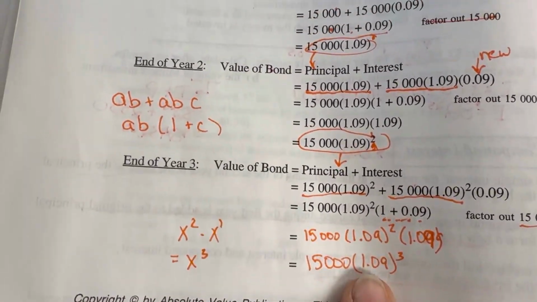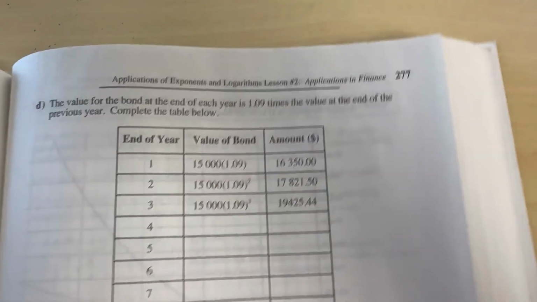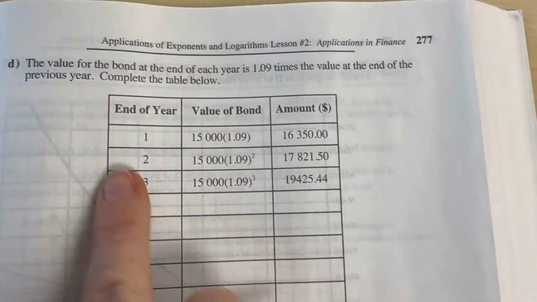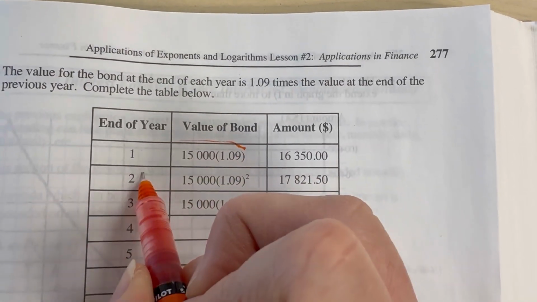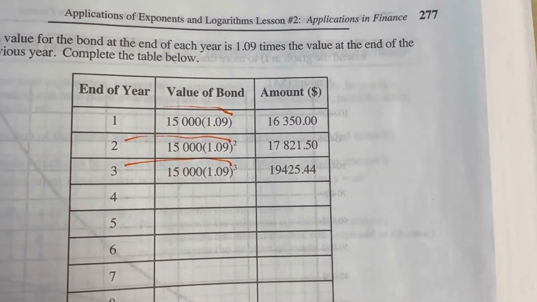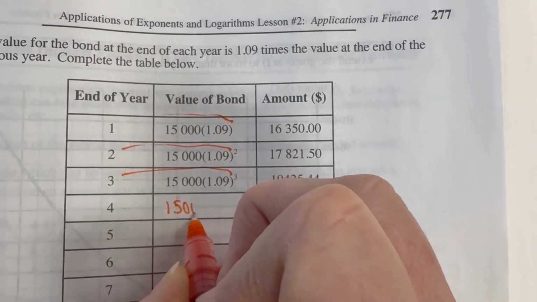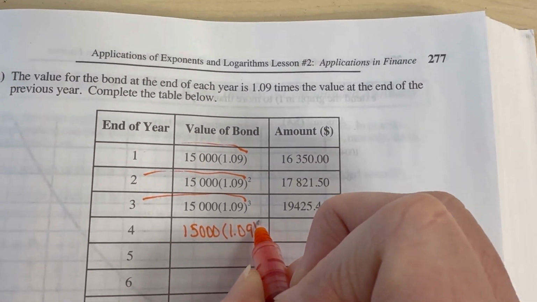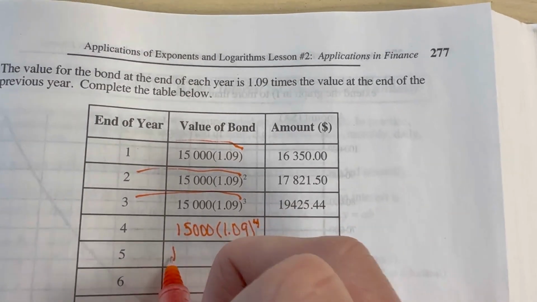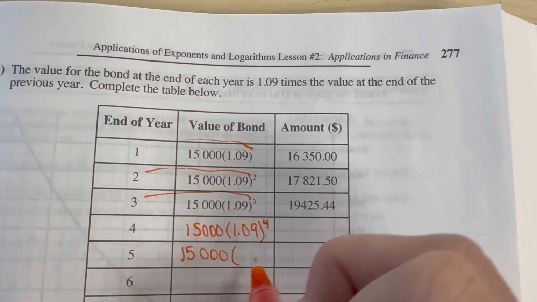All right, so let's go to the top of page 277. So we've got this work. And so we obviously now have that pattern that at the end of each subsequent year, we're going to have this expression, and each time our power, or our exponent, is going to increase by 1.